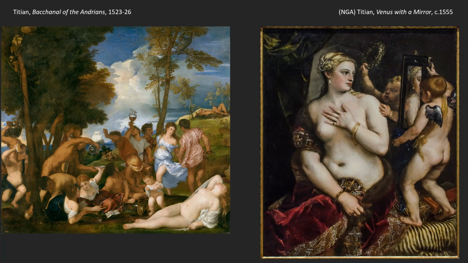Finally, Titian's cycle for the Este family, for the Duke of Ferrara, assured his fame throughout Europe as the preeminent painter of erotic mythological pictures. Images that really amplify the sensuality of Roman mythology.